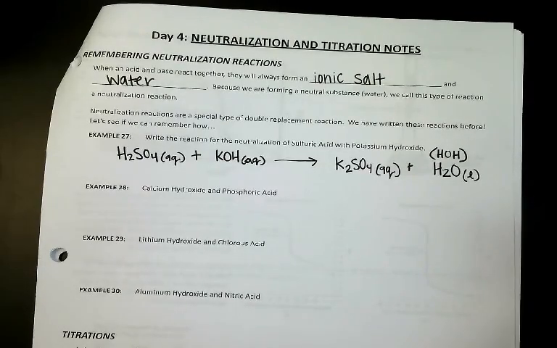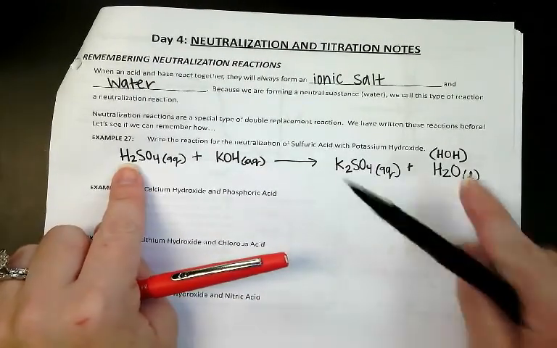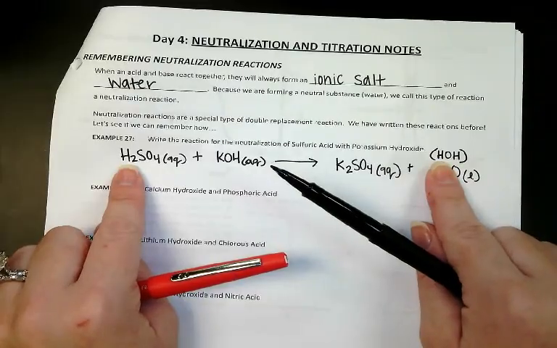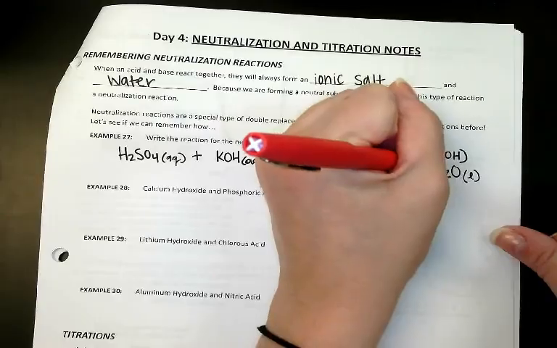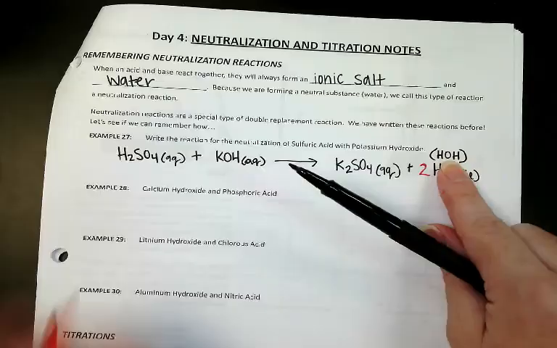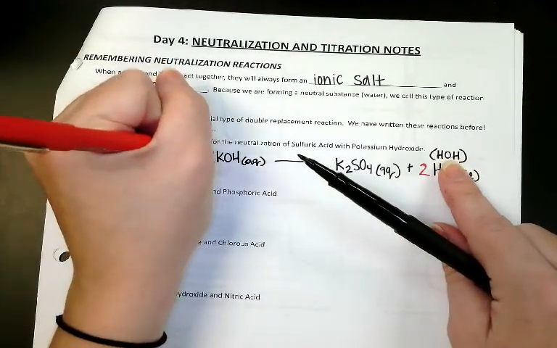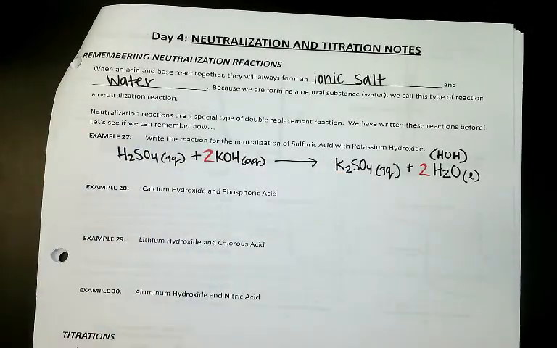Now, to balance, we see that I have 2 hydrogens and 1, because we're looking at the HOH. So I'm going to put a 2 here. That changes the hydrogen to 2, and it changes the hydroxide to 2. So I'm going to put a 2 here to balance the hydroxides. Well, notice that balances the potassiums also. Okay. So that's how you would write a neutralization reaction.